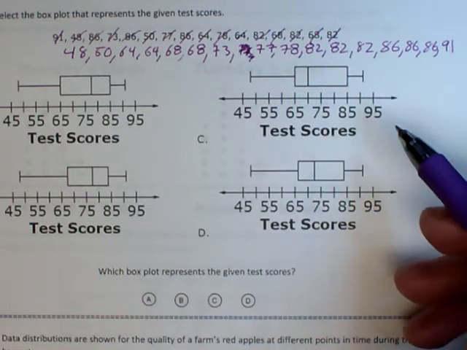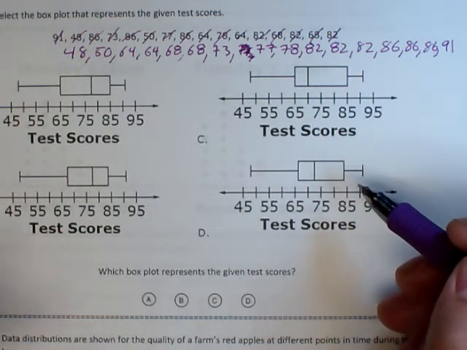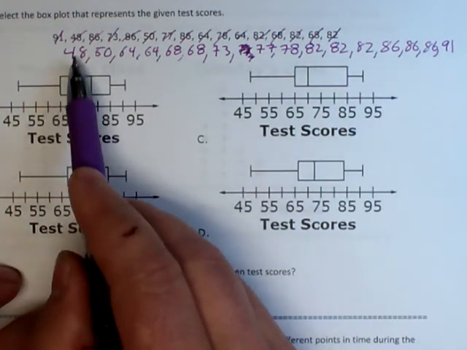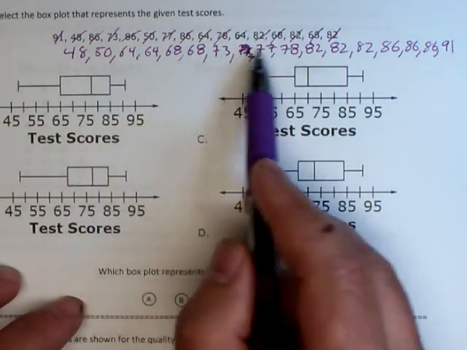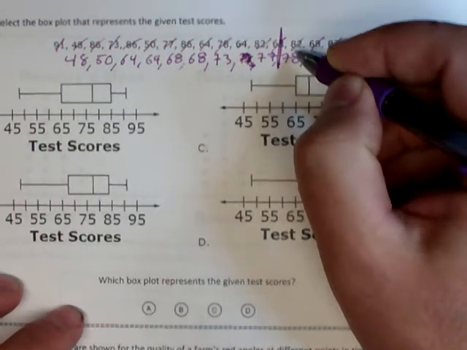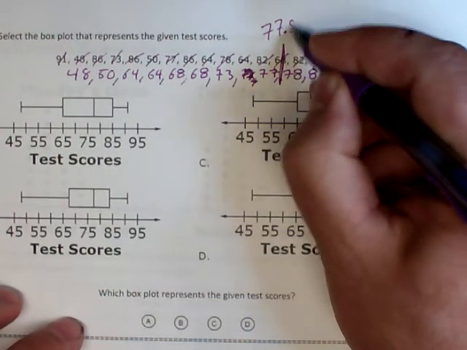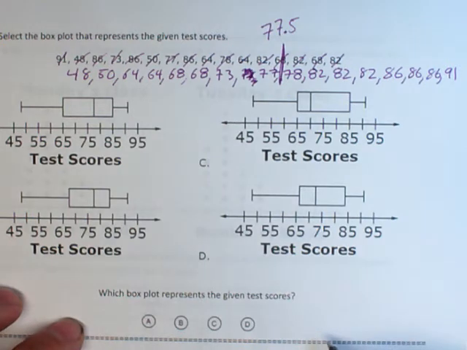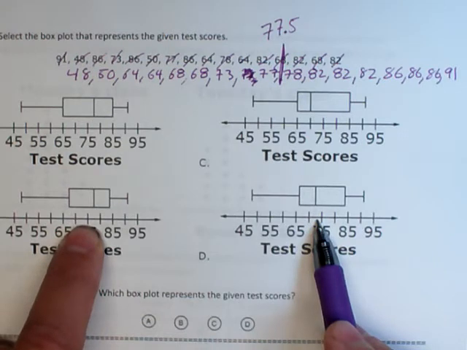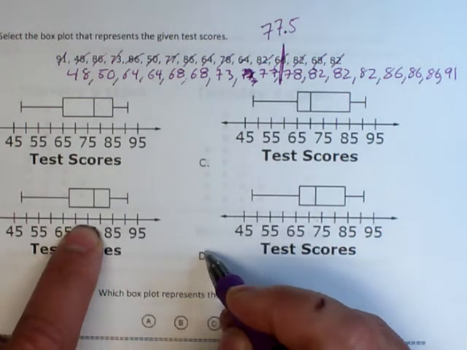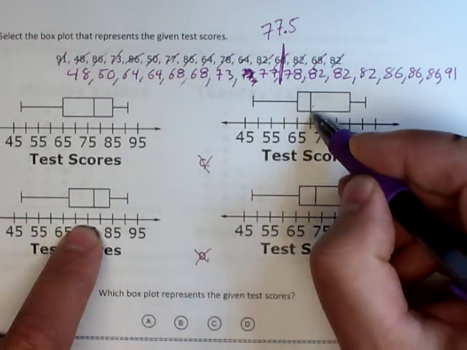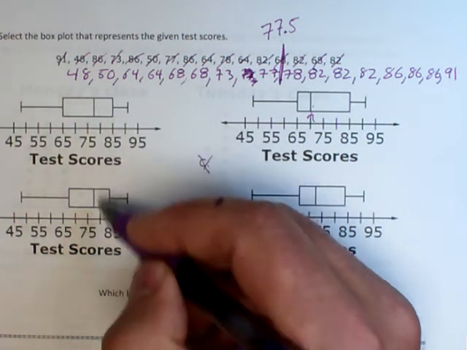Okay. I need to find the median to cut this data set in half. I counted and found that there are 16 of these, so I could count 1, 2, 3, 4, 5, 6, 7, 8. That's going to be the halfway mark right there between 77 and 78. So that's 77.5 for the median. So now if I look down, I can eliminate 77. This one can't be it. That median is not correct. Also, this one, the median is too low. The median is the middle of the box. So it's between these two here.